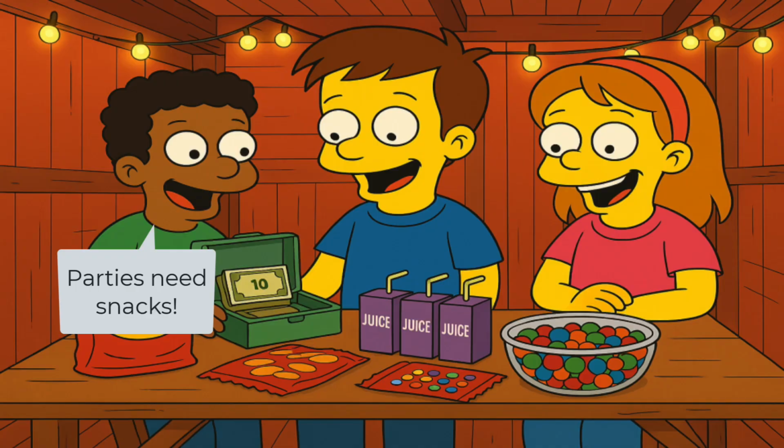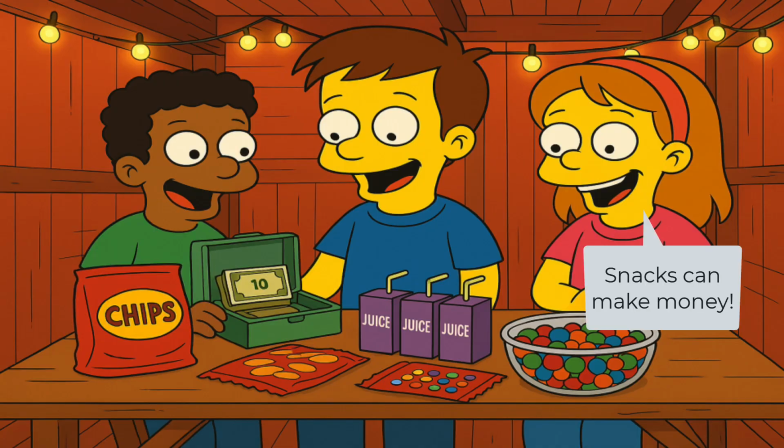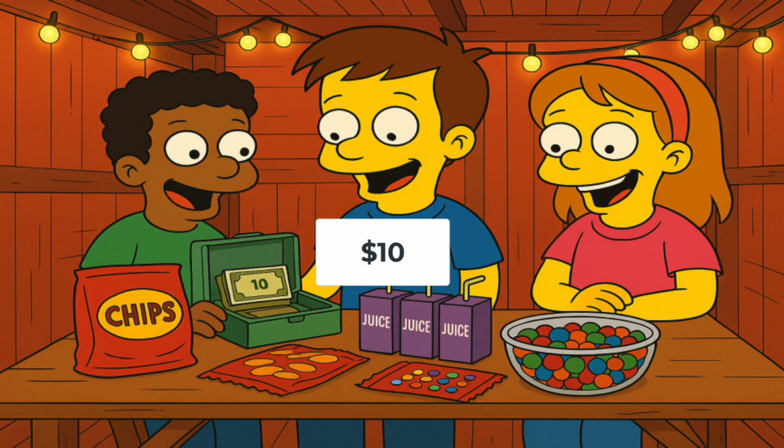And Sam also concurs and says snacks make money. So they take $10 of their cash and buy chips, juice boxes, and candy that they plan to resell at the clubhouse events. Let's stop and ask ourselves, are those snacks meant for the Fix-It friends when they're working on the clubhouse? Or are they bought to resell to customers? They're bought to sell. So we ask ourselves, are they a short-term expense when we buy them?